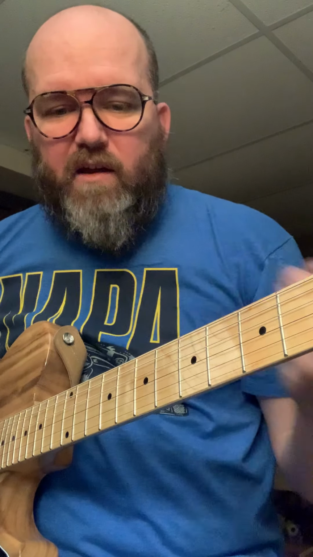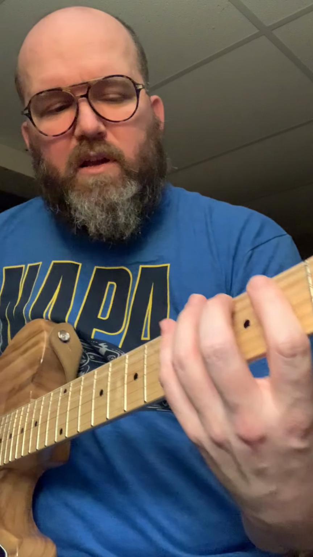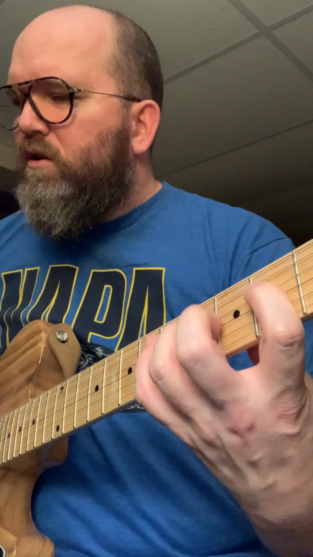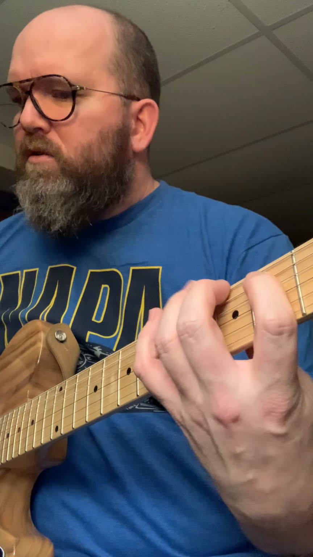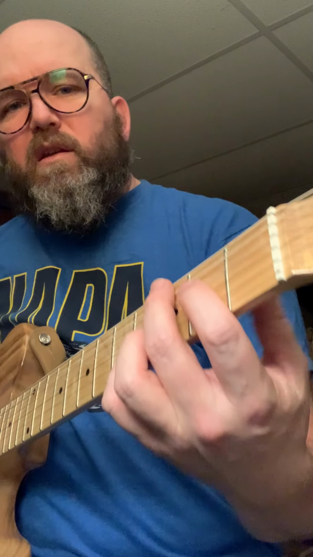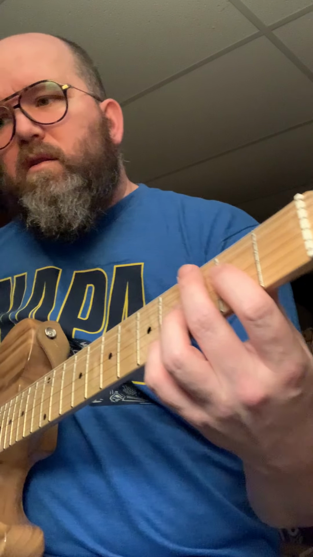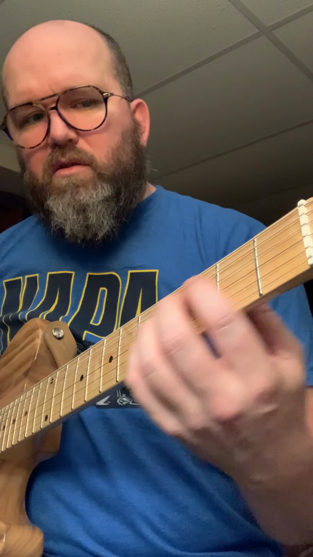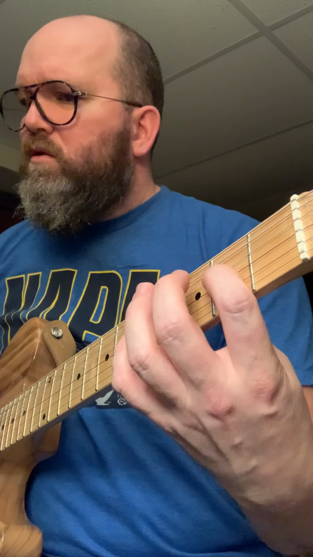A good example of that could be a classic relative minor. Somebody who's playing in G major, you might noodle around in G major, or you might use that 6th mode and play an E minor over top of the G. So they work.